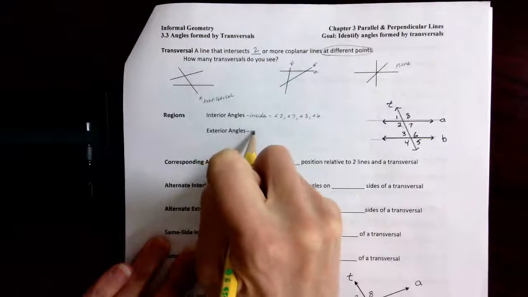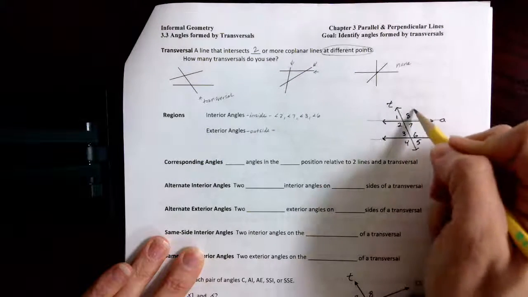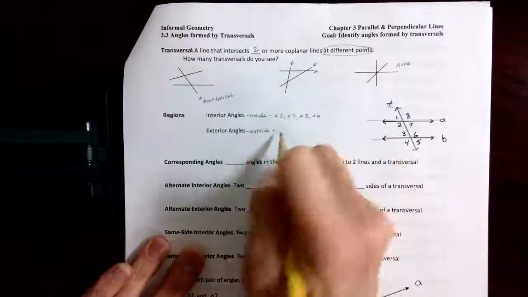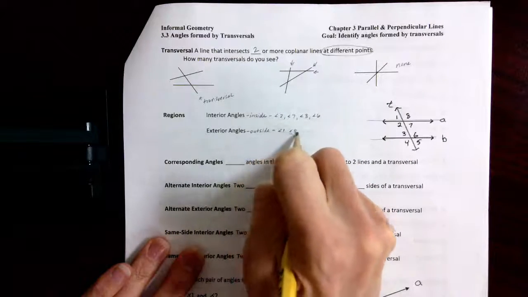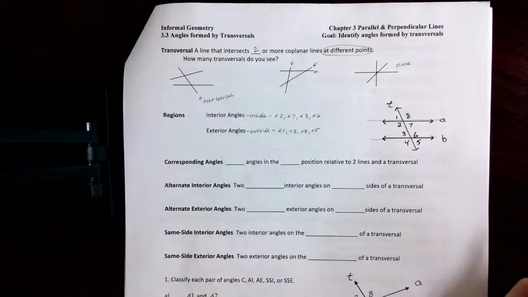Exterior just means they're located on the outside. So outside of the 2 lines would be the angles up here and the angles down here. So angle 1, angle 8, angle 4, and angle 5 are considered exterior angles.